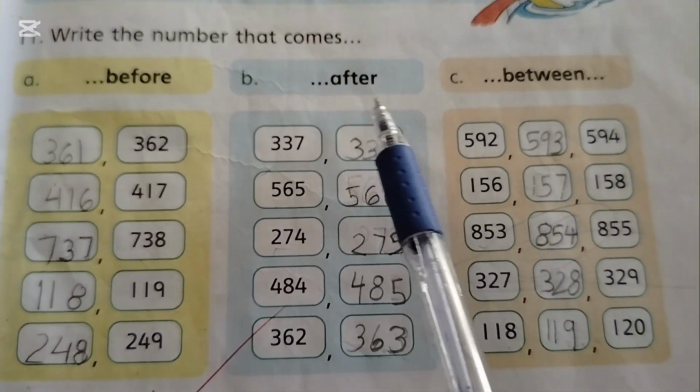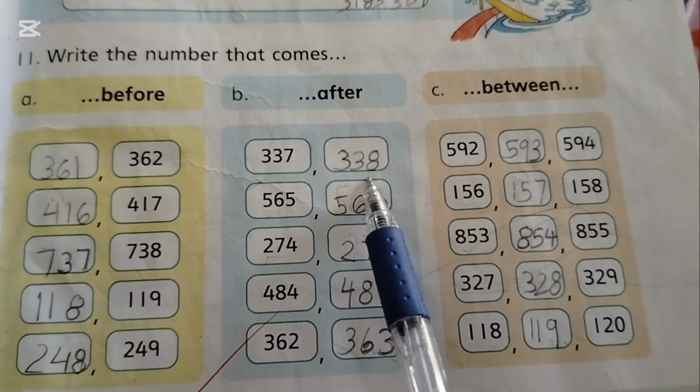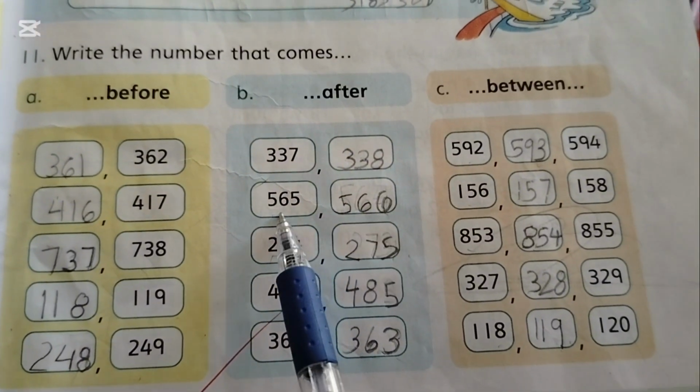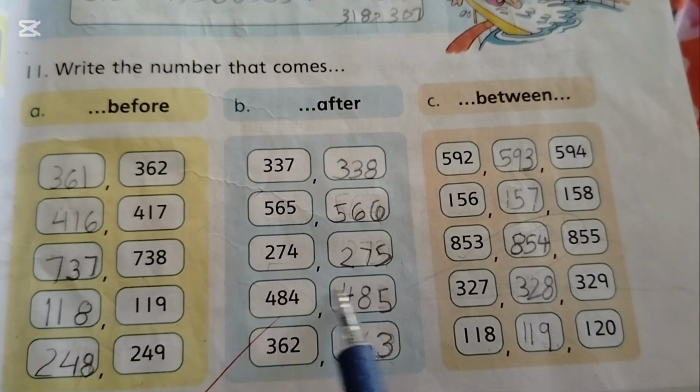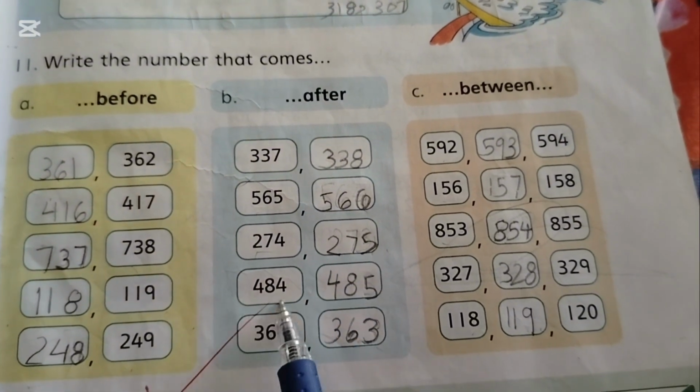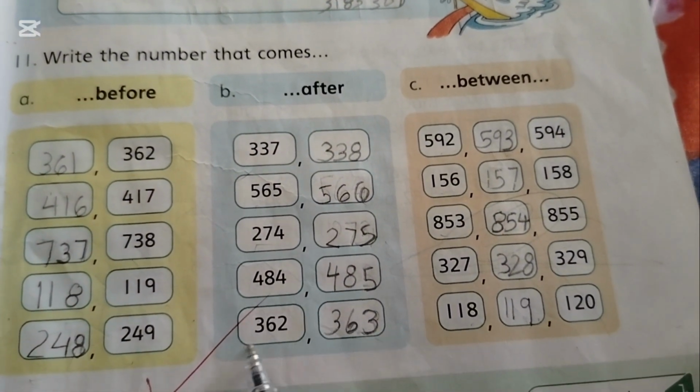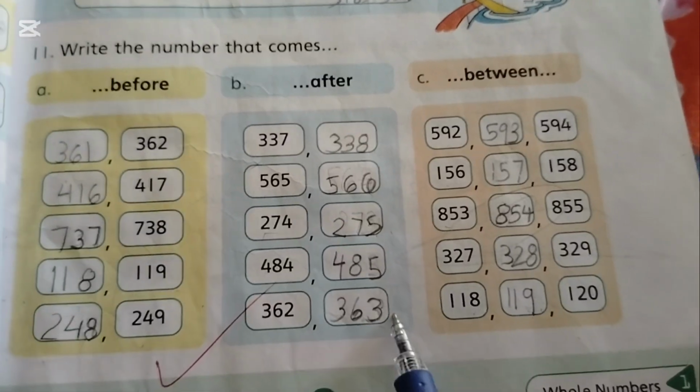The next one is the after number. After 337, the next number is 338. 565, the next number is 566. 274, the next number is 275. 484, the next number is 485. 362, the next number is 363.